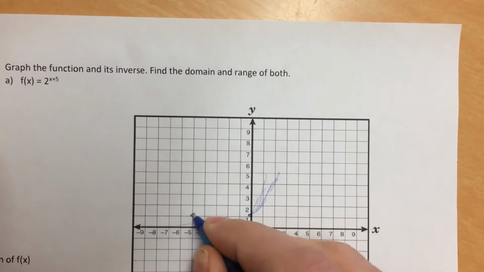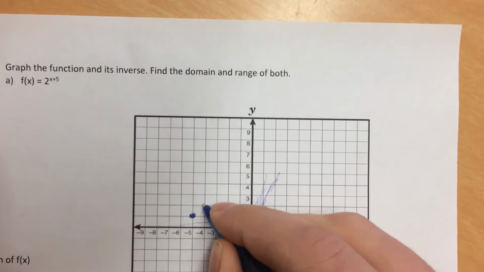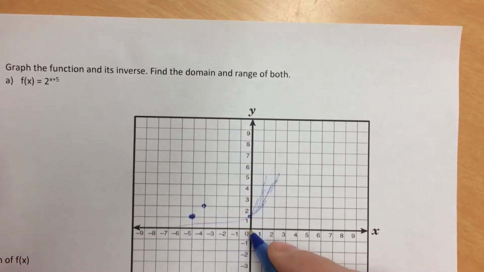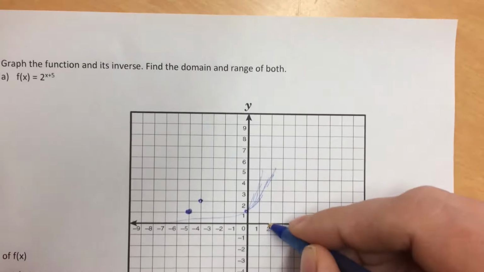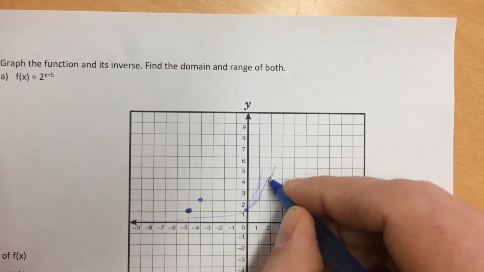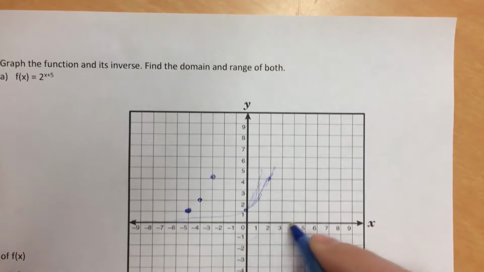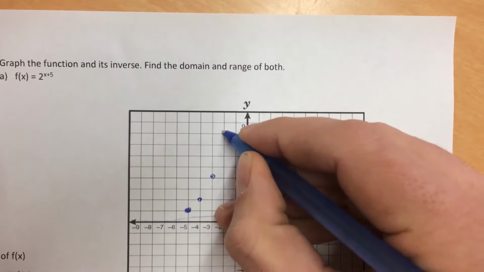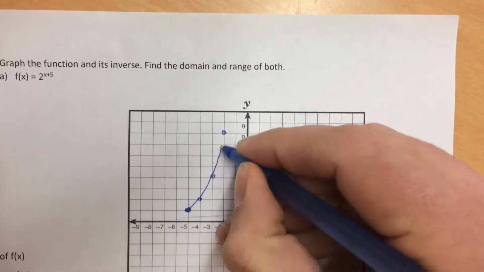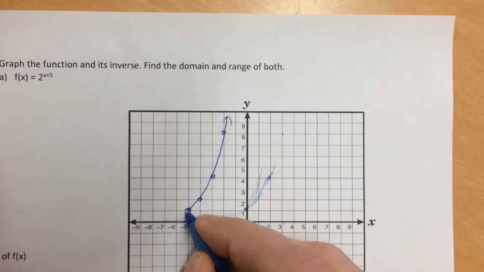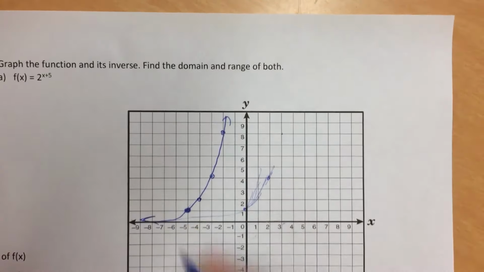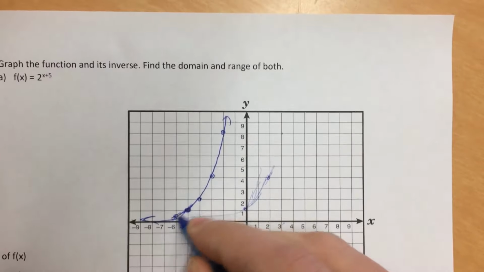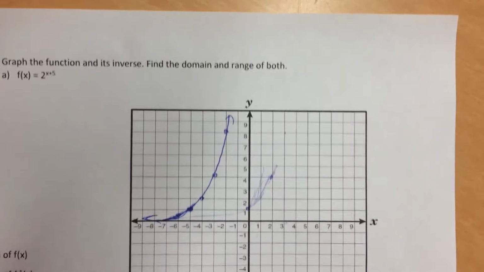When x is 1 normally, 2 to the 1 is 2. That gets shifted left by 5. When x is 2 normally, 2 squared is 4. That gets shifted left by 5. When x is 3, 2 to the third power is 8. That gets shifted left by 5. So we get this whole exponential that's shifted to the left by 5. And I'm just going to follow the asymptote here. It's going to be good enough. I guess it should have gone through 1/2, but I'm okay with it.